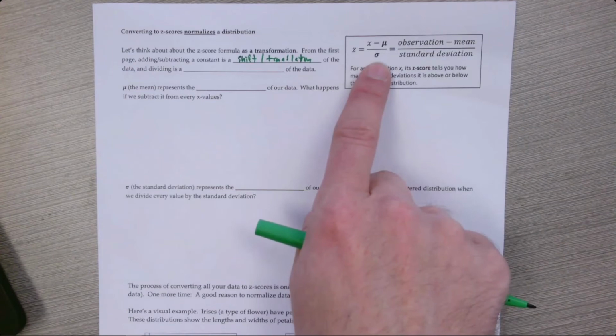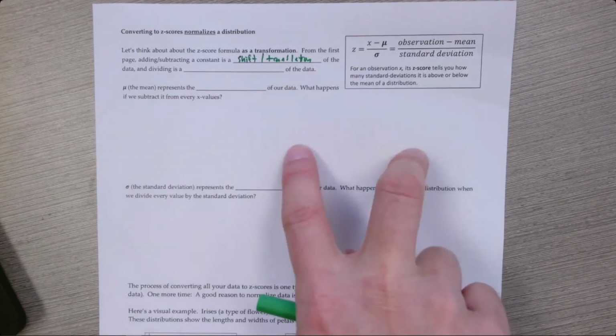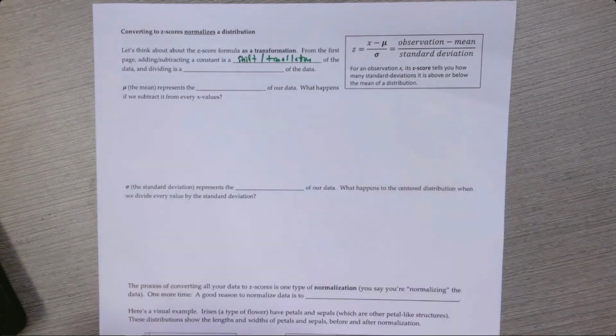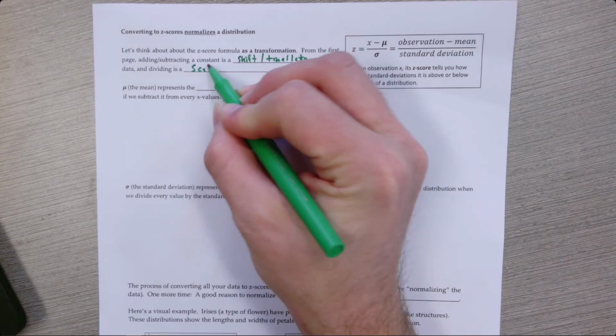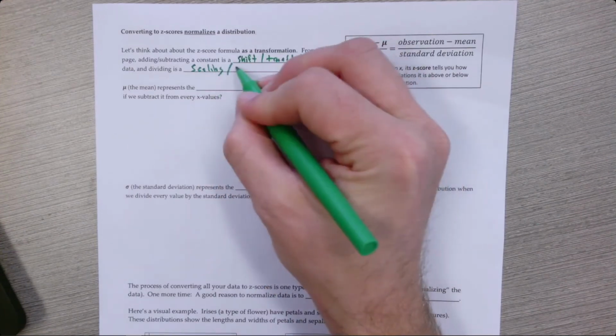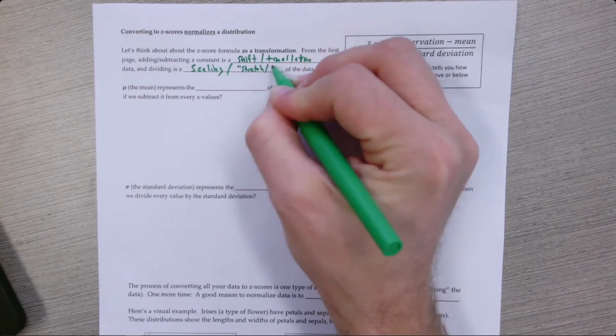And then when I divide by the standard deviation, how does dividing transform a distribution? What kind of transformation is that? Hopefully you said scaling or like stretching or squishing. Stretch, squish.